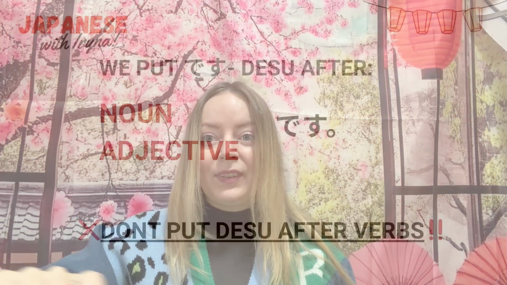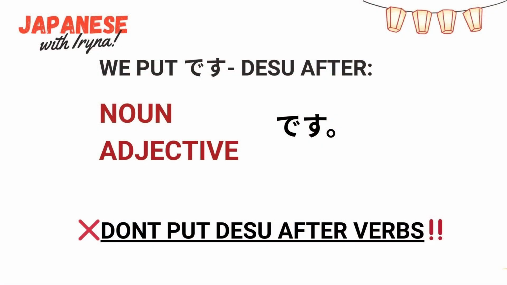And here's one important moment. Don't forget to use desu after nouns or adjectives. And don't use desu after verbs. This is very important. We use desu after nouns and adjectives, and don't put desu after verbs.